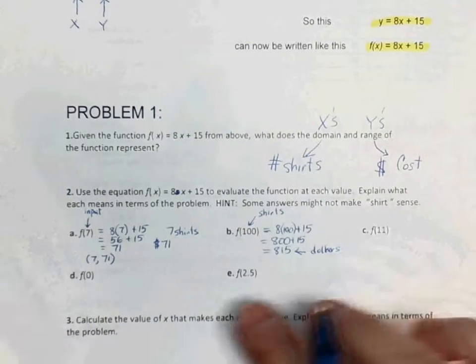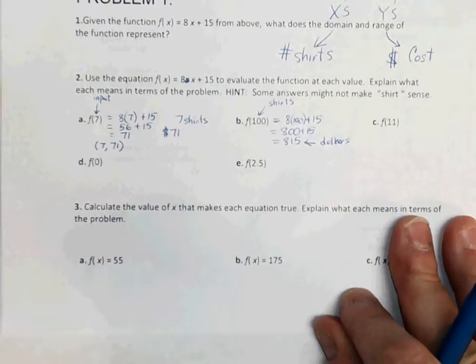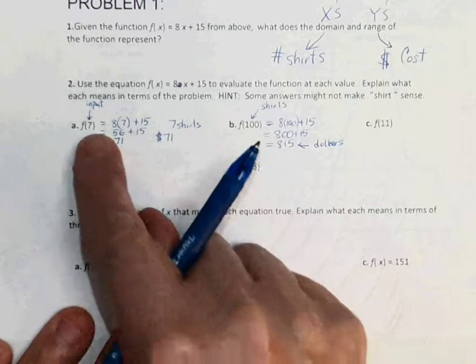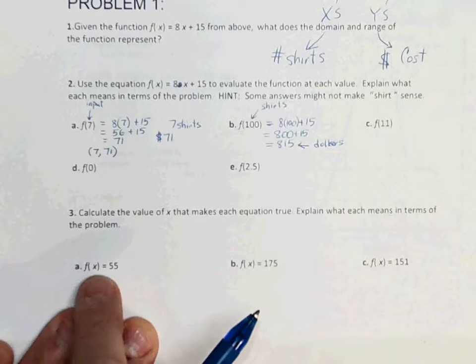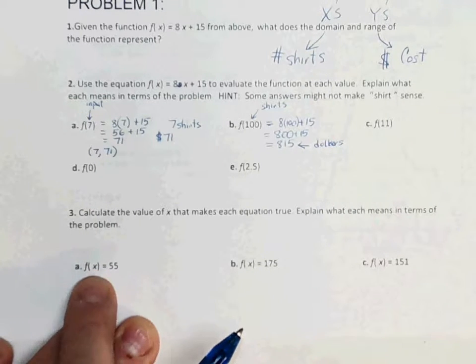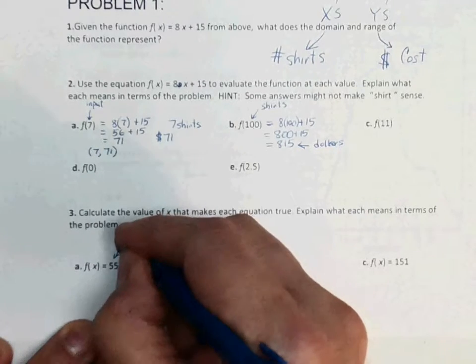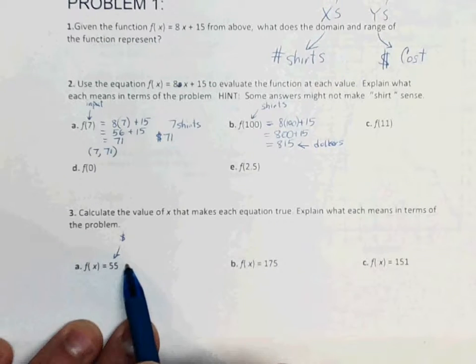Now, you're going to finish doing the other one as prompted by Ed Puzzle. All right, let's look down here. This is going to reverse the process. Up here, we knew how many shirts we were ordering. In this problem, we don't know how many shirts we're ordering, but we do know that it's going to cost me $55 because this is what the function produces.